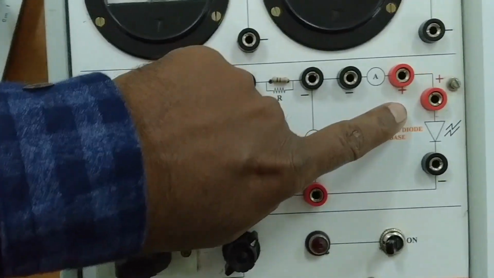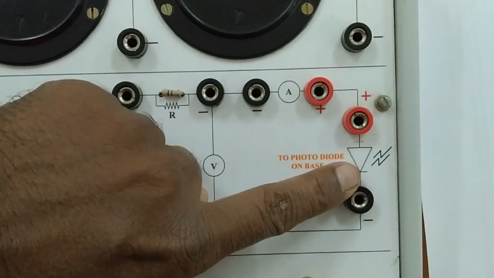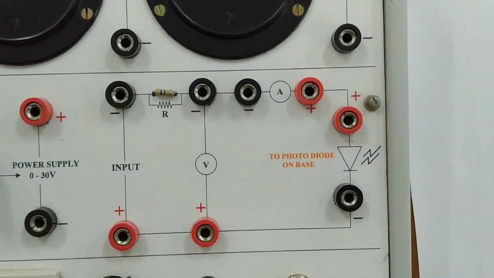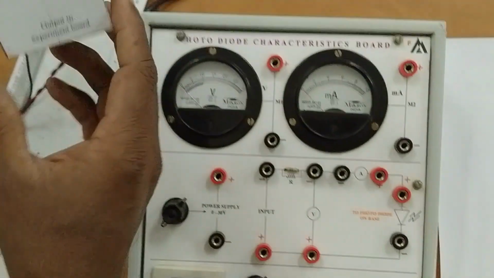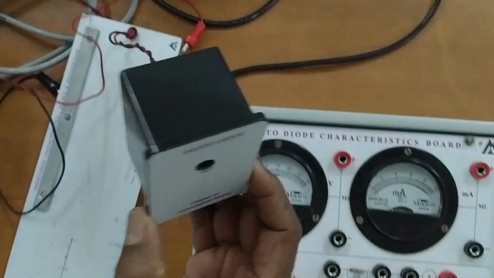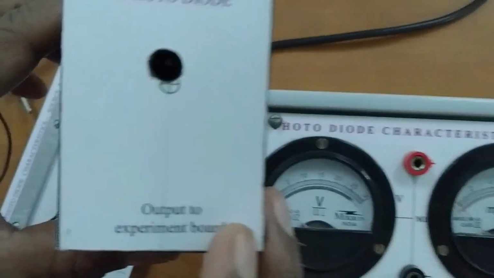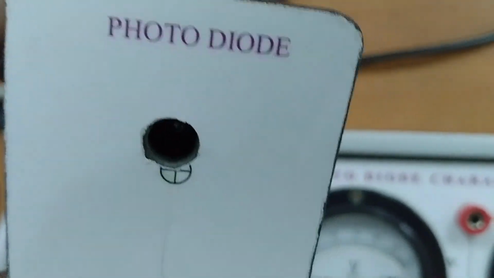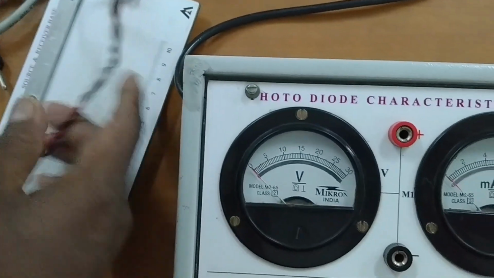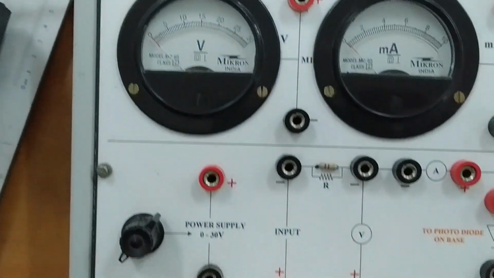Now, as I said, the photodiode has to be connected, and this is the photodiode module. Inside this we have the photodiode, and we will make the light fall on the photodiode.